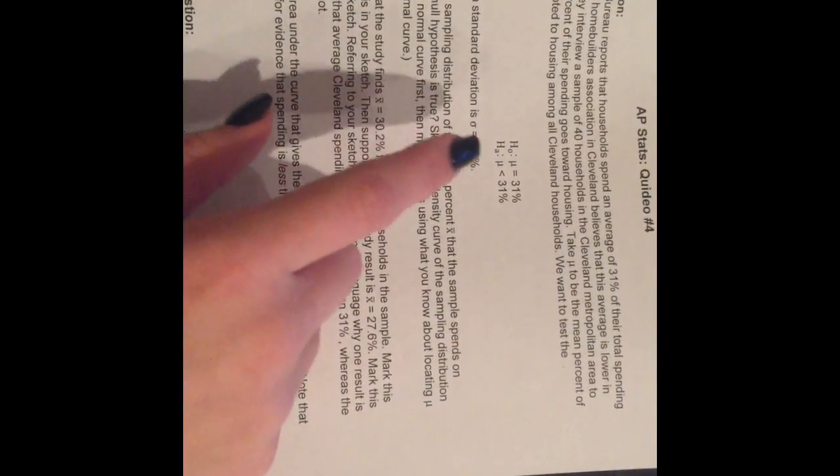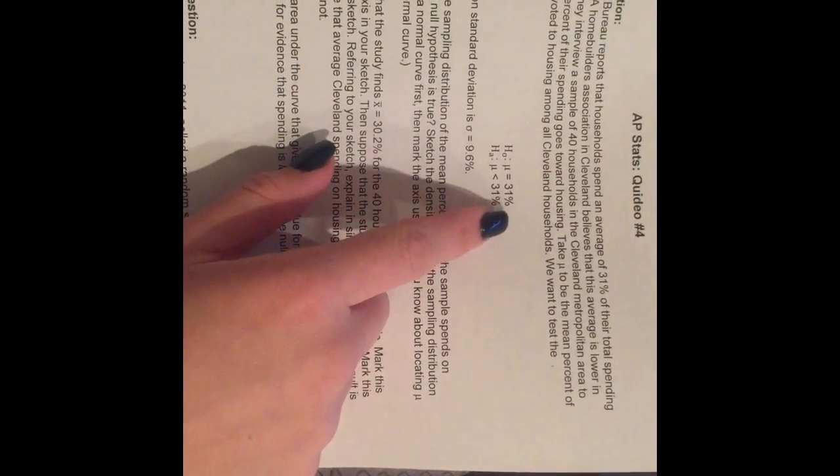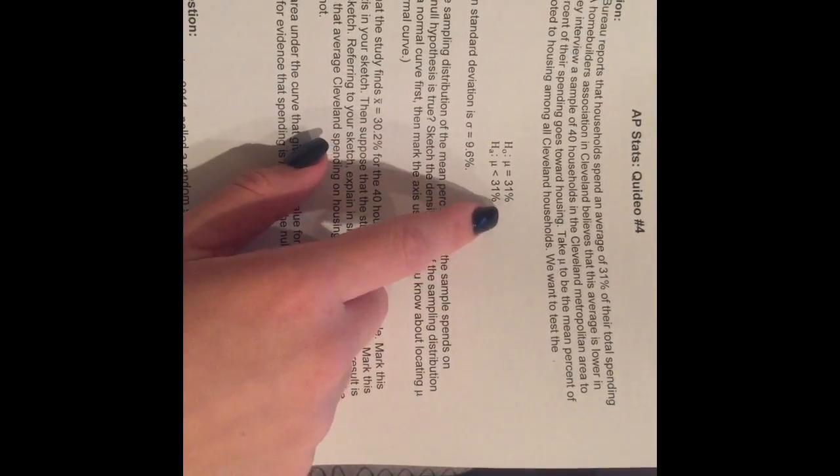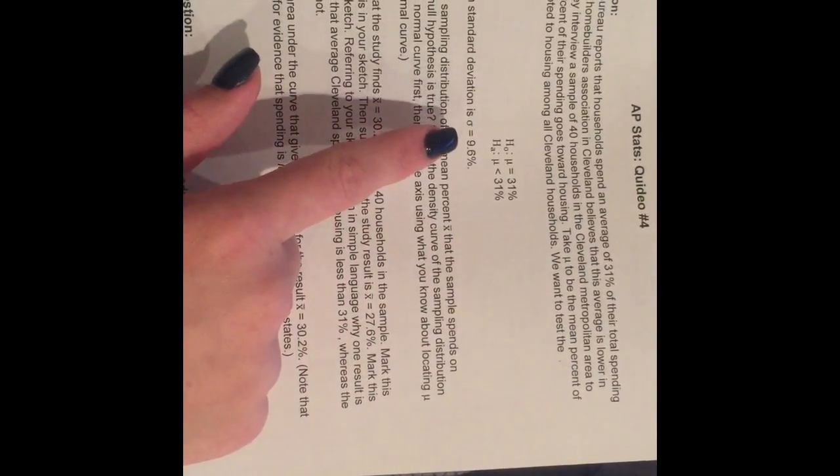And so the H0 for this problem is mean equals 31%, and the HA is mean is less than 31%, and the population standard deviation they give us is 9.6%. So A is asking what is the sampling distribution of the mean percent x bar that the sample spends on housing if the null hypothesis is true, and then it asks us to sketch the density curve.